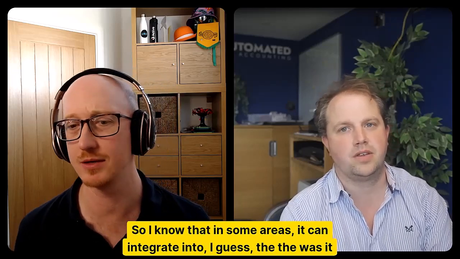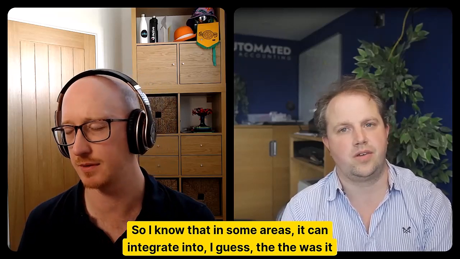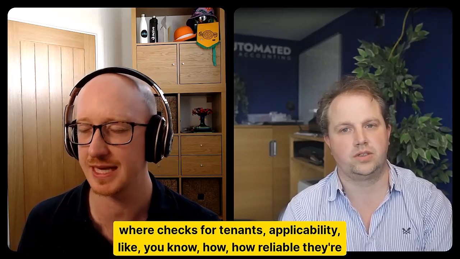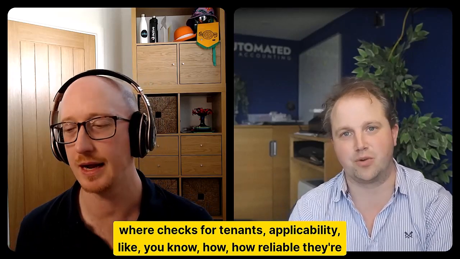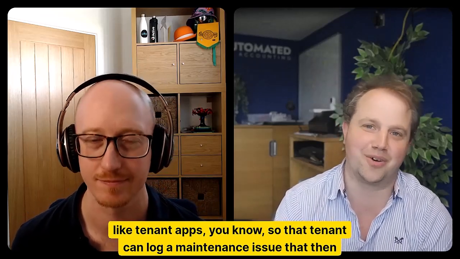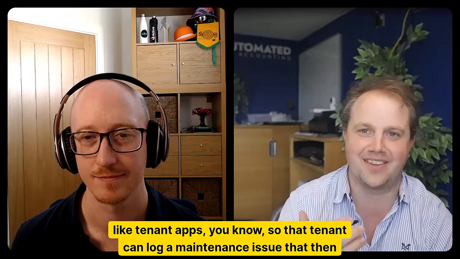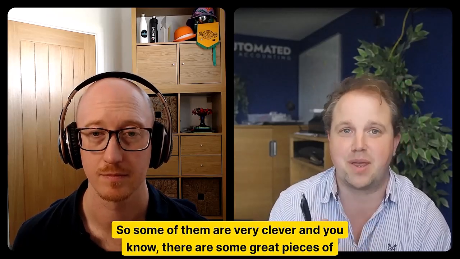So I know that in some areas it can integrate into where it checks for tenants' applicability. And then also sometimes there are tenant apps, so that a tenant can log a maintenance issue that then comes in. So some of them are very clever, and there are some great pieces of software out there.